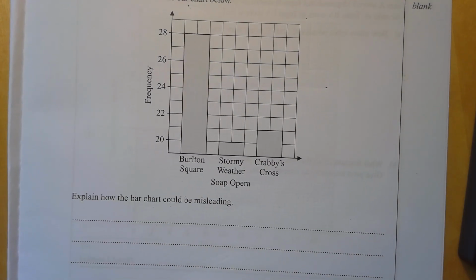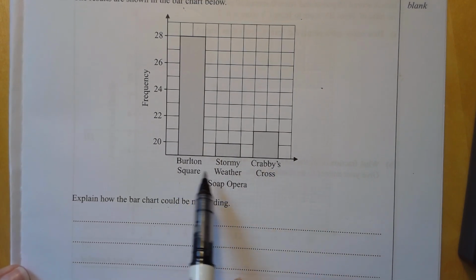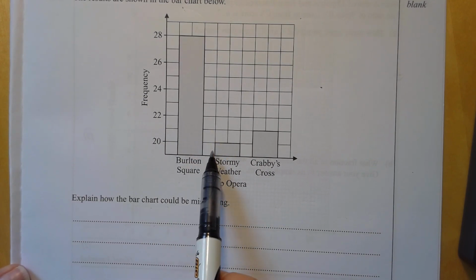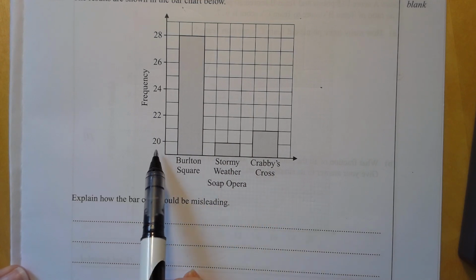69 people were asked what their favourite soap opera was. The results are shown in the bar chart below. Explain how it could be misleading. So when I look at this, straight away I can see that it's correct. It's got spaces in between. These are equal lengths. But I look at the scale.